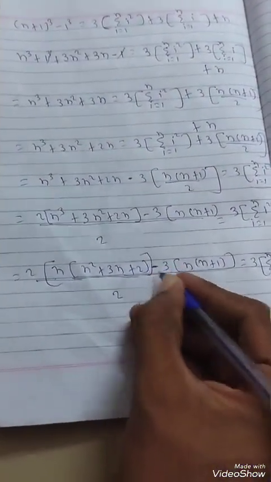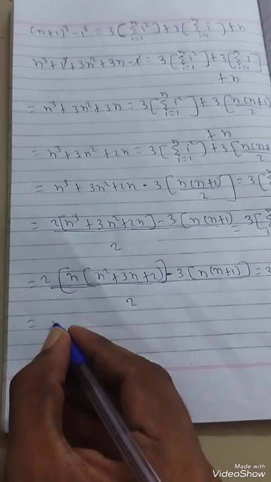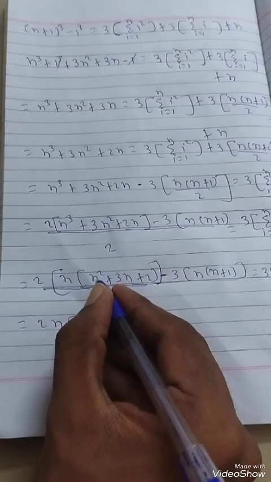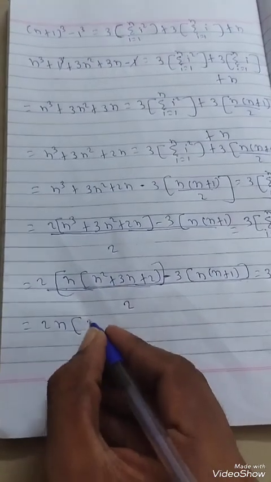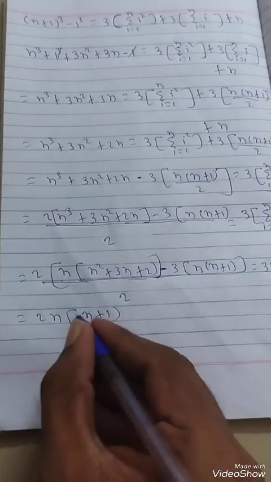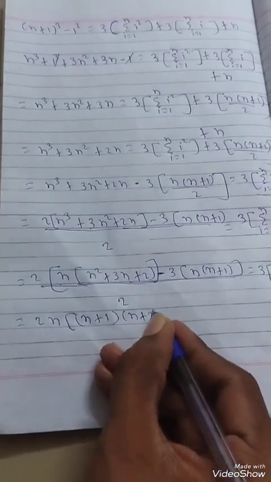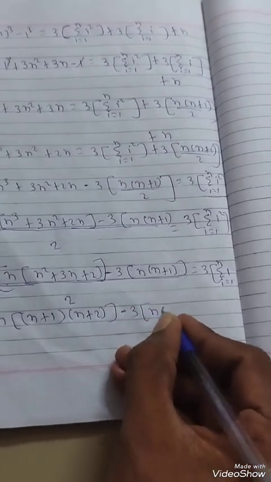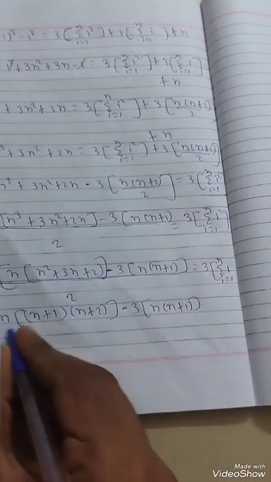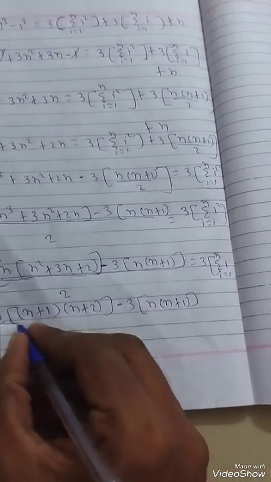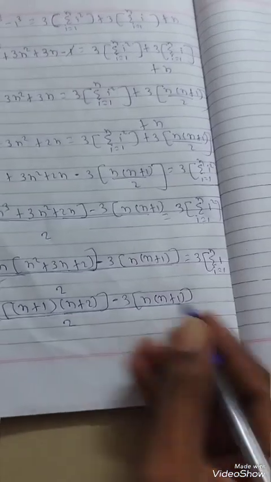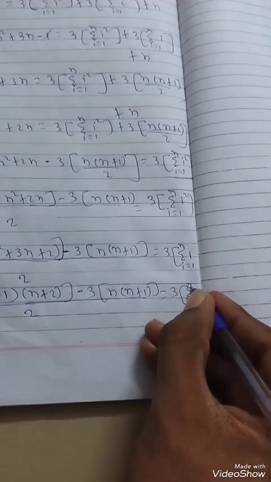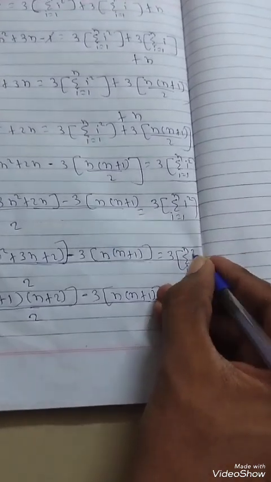Now let's apply one more bracket here. This is 2 times n, and here we have to factor the quadratic equation. This will become (n+1)(n+2). Then this one is minus 3(n+1), whole divided by 2, equal to 3 times the summation of i equal to 1 to n of i squared.